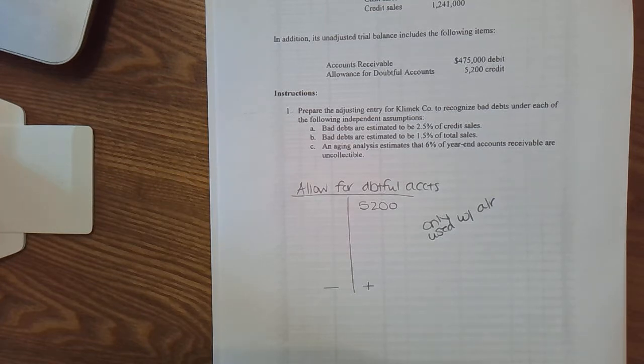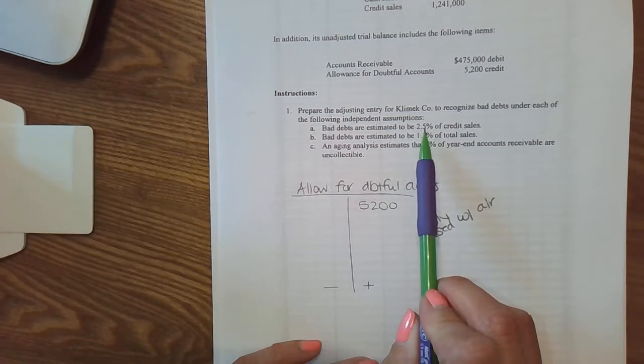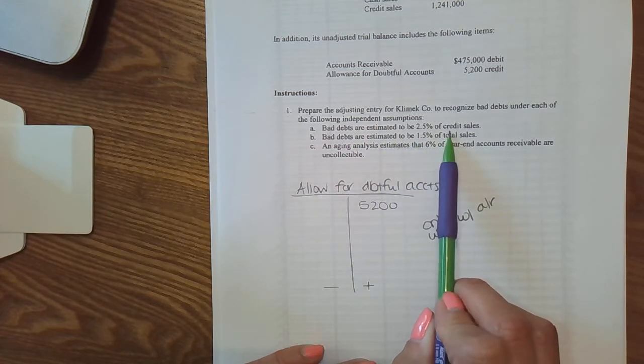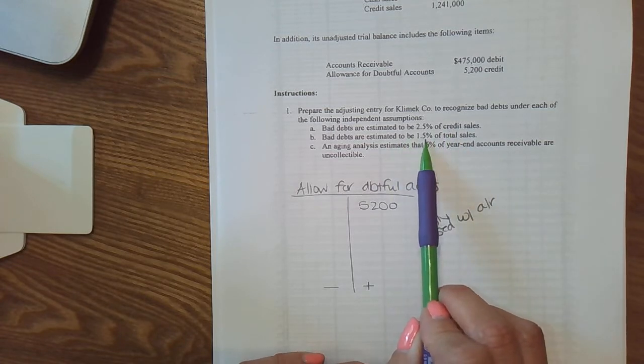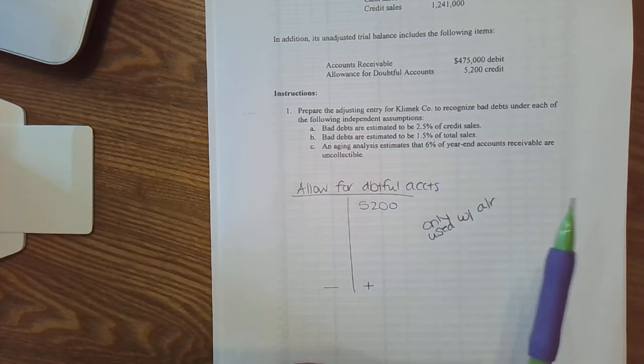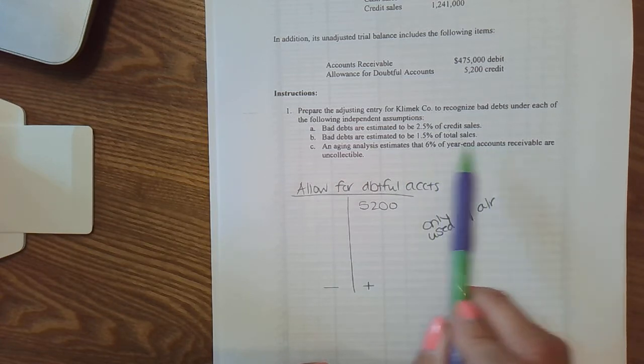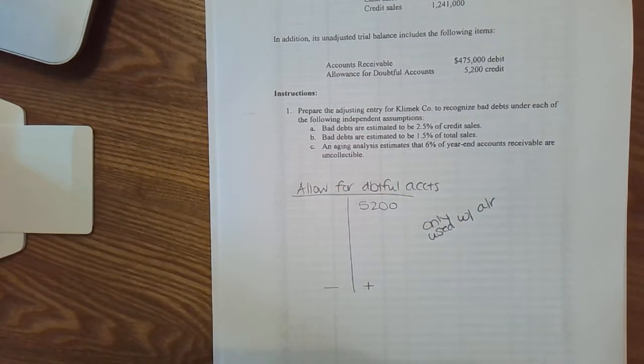Now, we can base that off of past practices, or for a brand new company, we might check with our competitors and see how much they estimate that their customers will end up not paying. So we're going to estimate that 2.5% of the credit sales is going to become uncollectible, 1.5% of total sales will end up becoming uncollectible, and that 6% of our accounts receivables at the end of the year are going to become uncollectible.